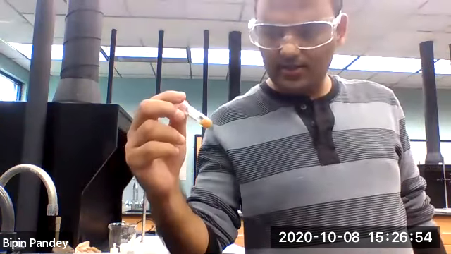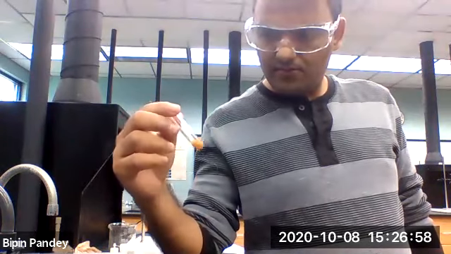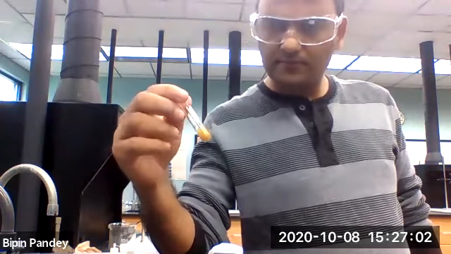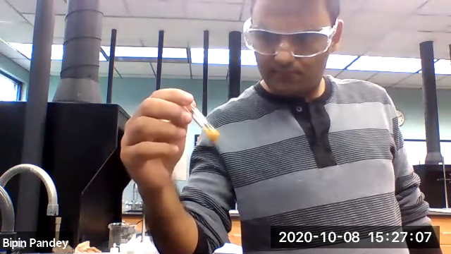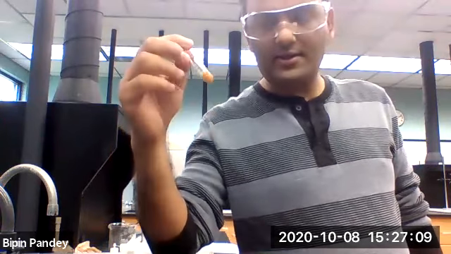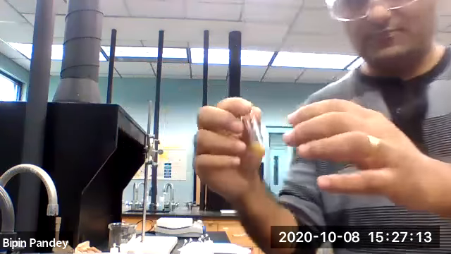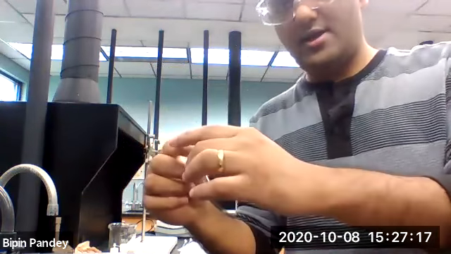Okay, so I see a brownish solution. I'll let it sit for a while and see if a solid forms at the bottom. So this is copper nitrate and sodium iodide.